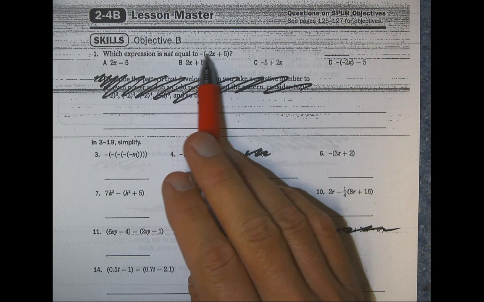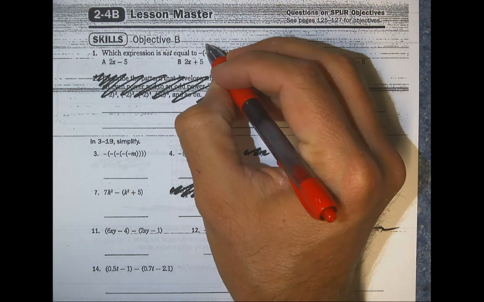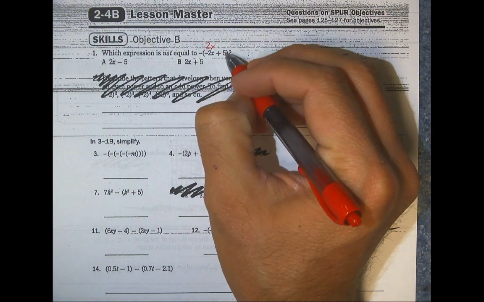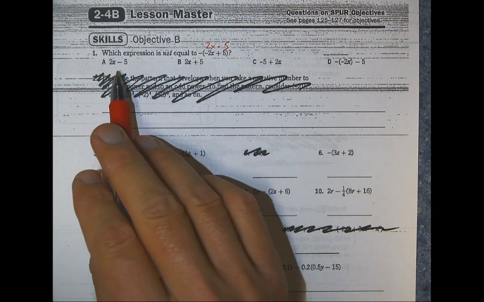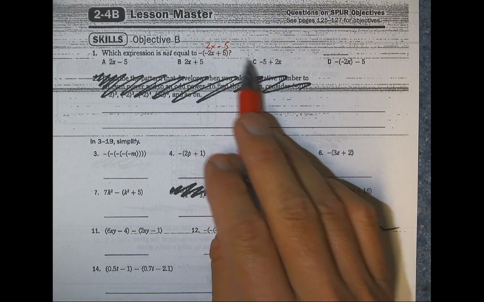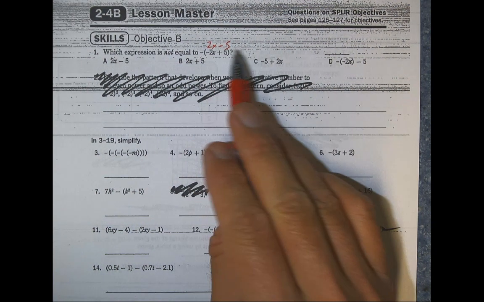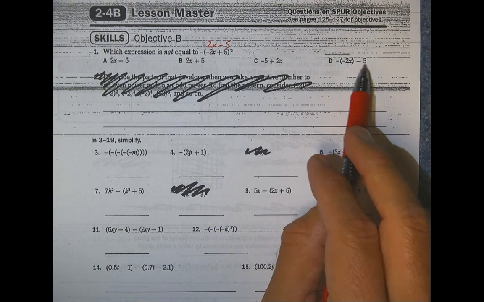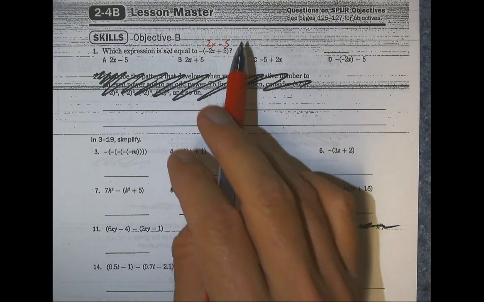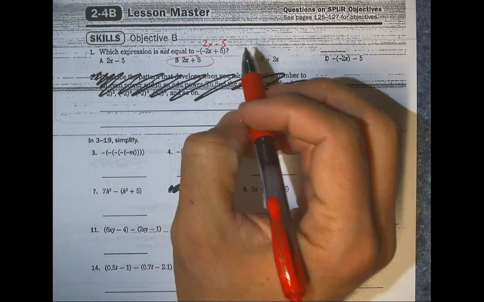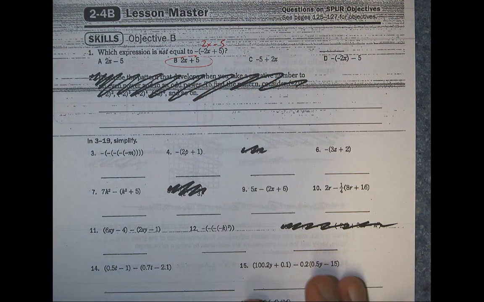So we distribute that negative, and it's going to make this negative positive, and it's going to make this positive negative. So it's going to match letter A. That one is equal to. If we slide over to letter C, there's a negative 5 and a positive 2. That one's good. And over here, we've got the negative 5, and two negatives here make this a positive 2. So this one is also good. Letter B would be the answer here because it does not have the minus 5.